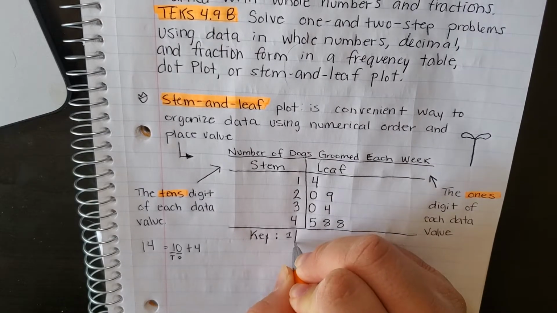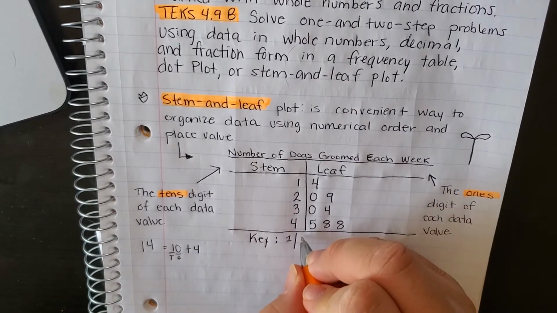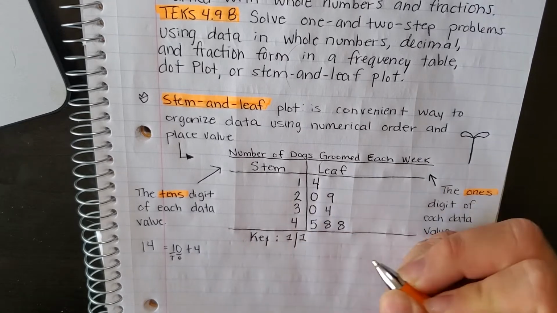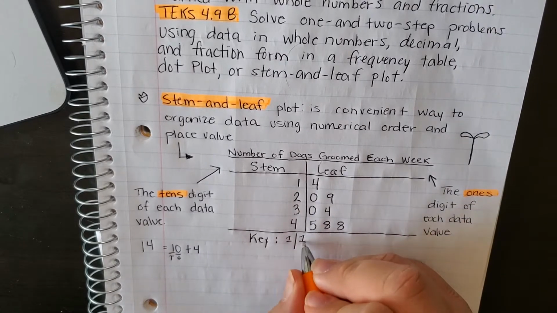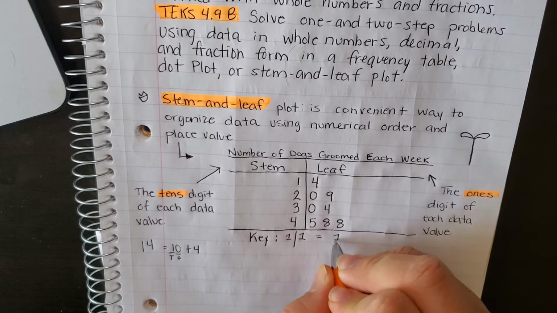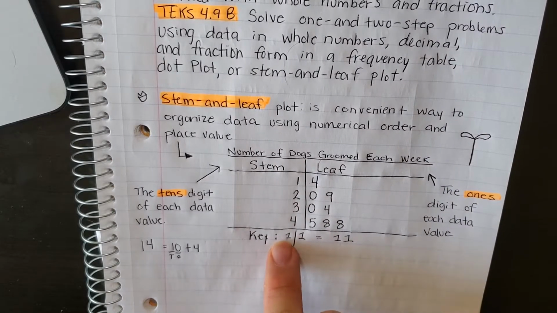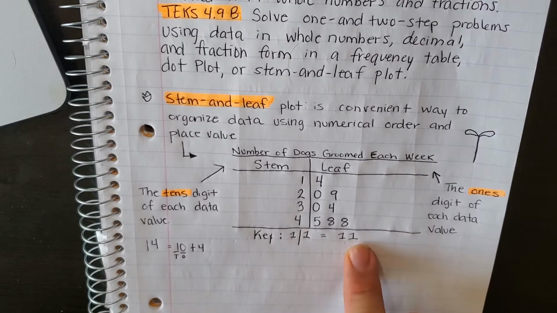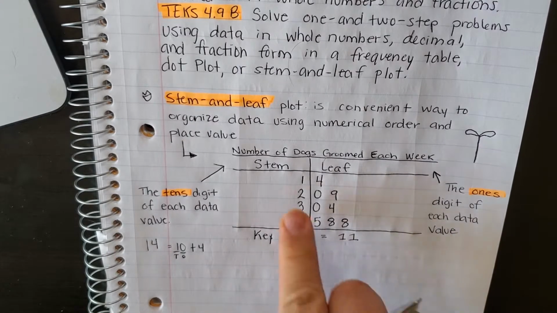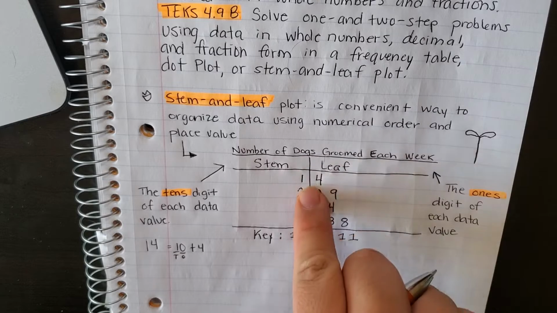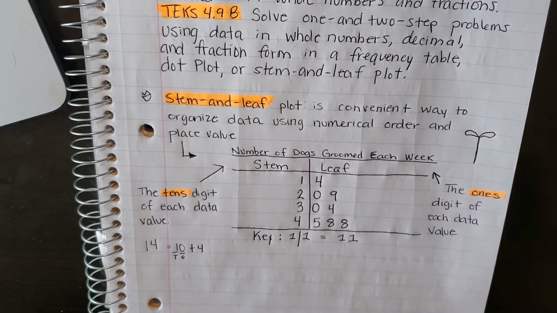It's going to give you a line, and then 1. It's going to say 1 line 1 equals 11. So that's how I read this, right? So the stem line leaf equals the number you want to read. Awesome. So that's how I read it. 1 line 4 equals 14.